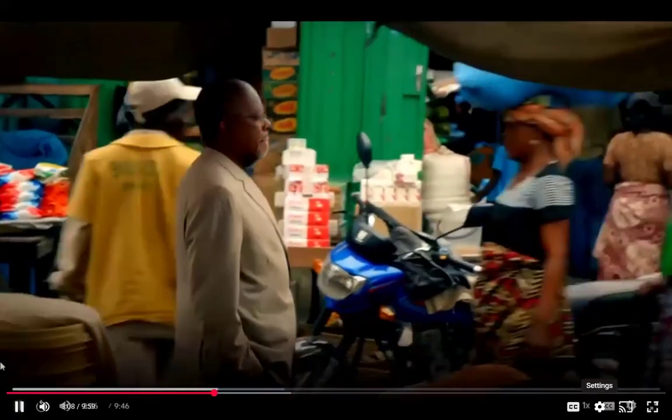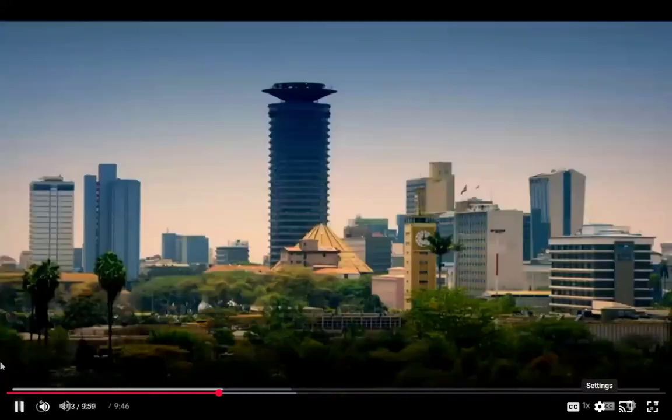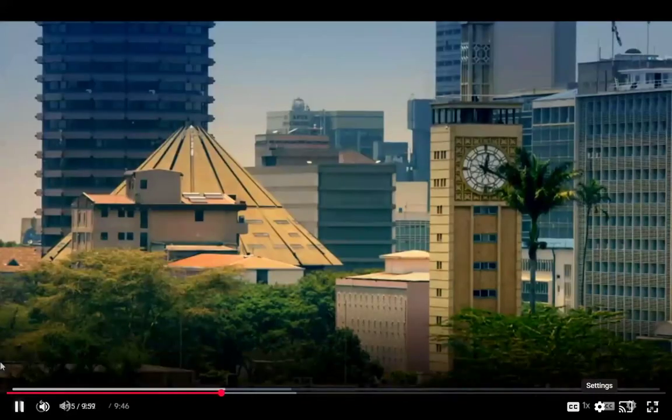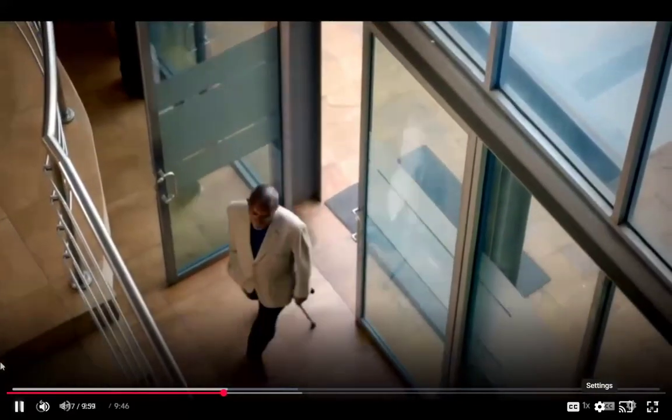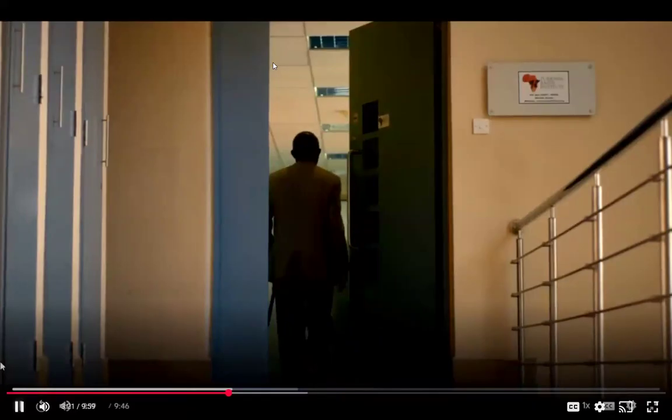One of Africa's most respected paleoanthropologists is Dr. Richard Leakey. He and his colleagues have made groundbreaking discoveries about how our species evolved on the African continent. I've come to meet him at his institute in Nairobi, Kenya.